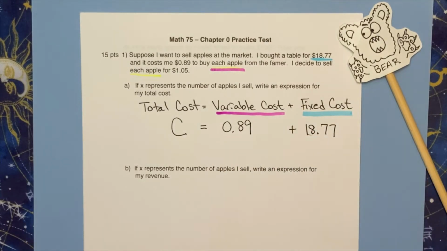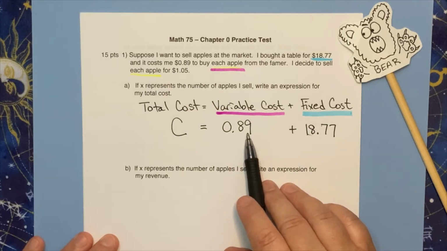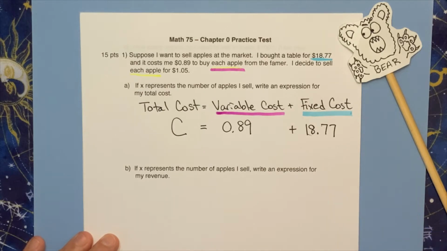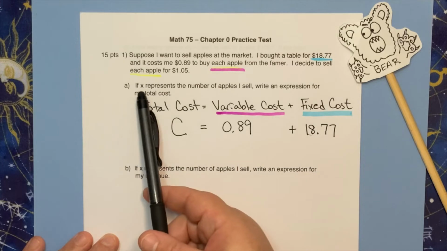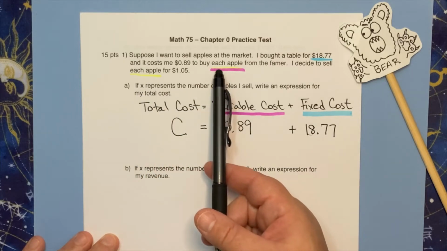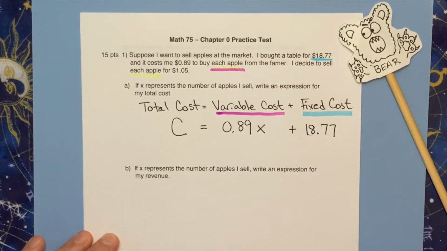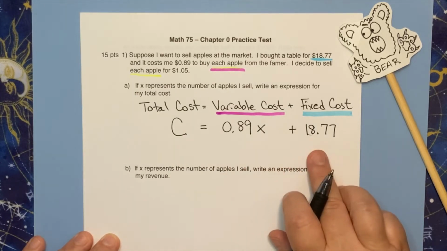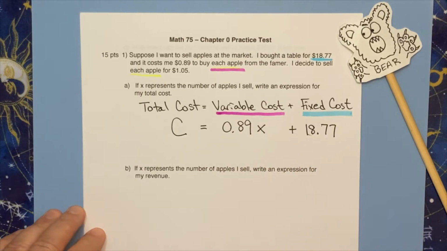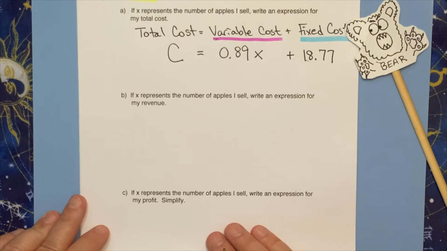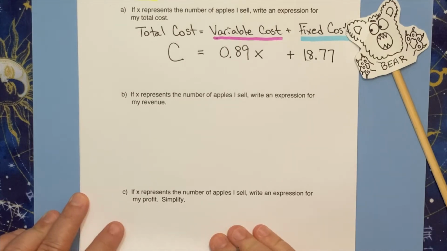Now, the last part is to know that variable cost needs to be variable. If I just have a number here, a constant, it's not going to change. So I know that I need a variable, and I also know that X represents the number of apples. And since each apple is 89 cents, I'm going to take 89 cents times the number of apples, and that'll give me how much I'm going to spend to get the apples so that I can sell them. So that's my total cost function, except you guys don't know the word function yet, but that's my total cost equation. Then in part B, if X represents the number of apples I sell, write an expression for my revenue.